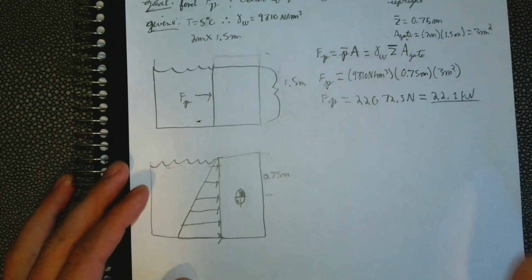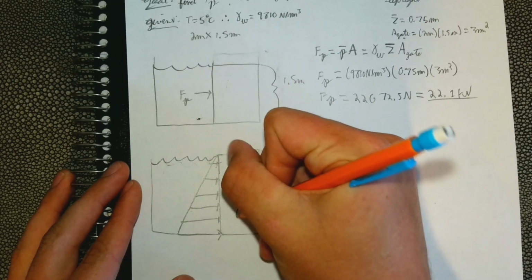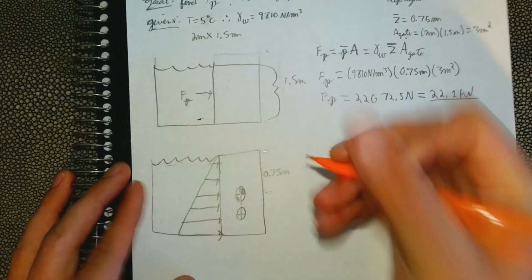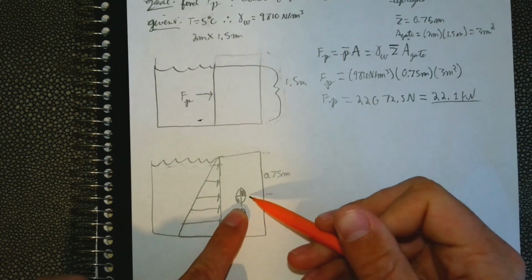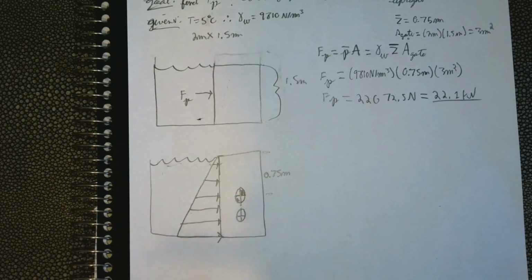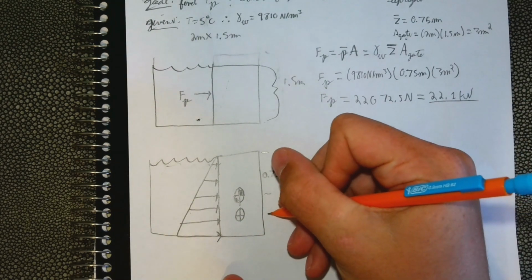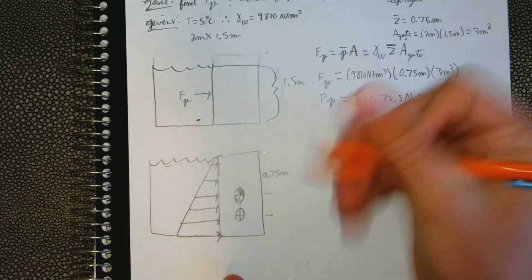So using this knowledge to our advantage, we know the location of the center of pressure, represented by this. The centroid has got a little stuff filled in, and the center of pressure doesn't have anything filled in. We know that this is actually 2/3 down, right?